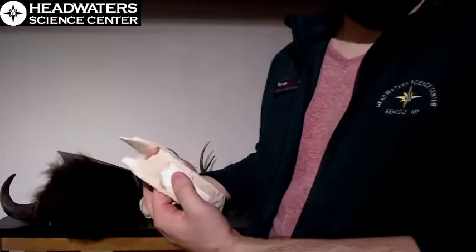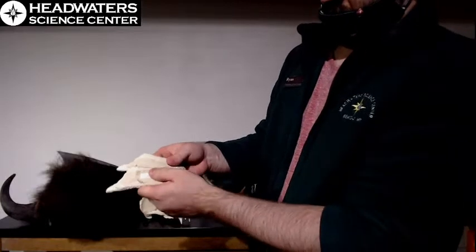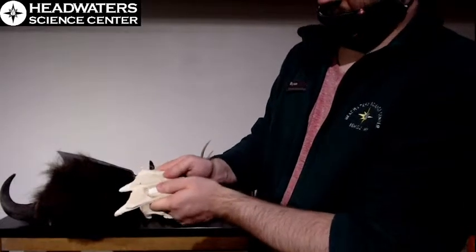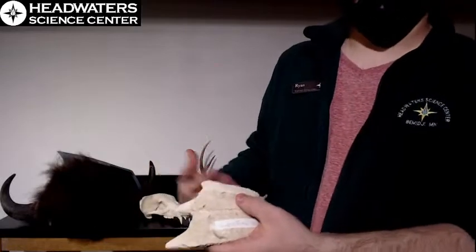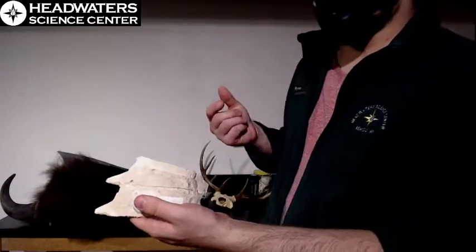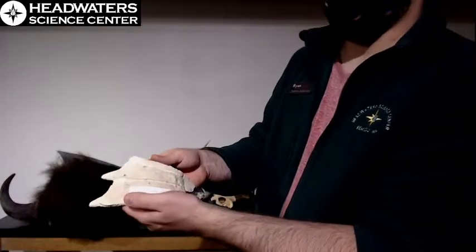A turtle's shell is made up mostly of its ribs, and like I said, they fuse together, they suture together in such a way that it basically works as one big piece, very much the same way that our skull does. And then they grow skin and keratin on the outside of it.